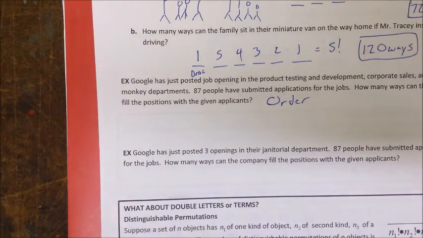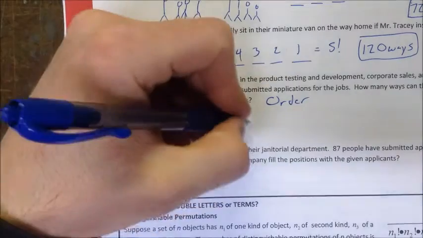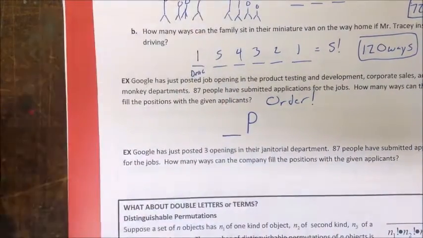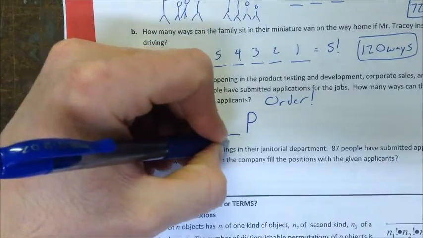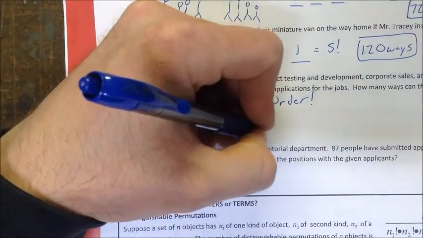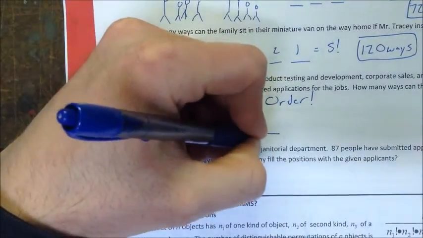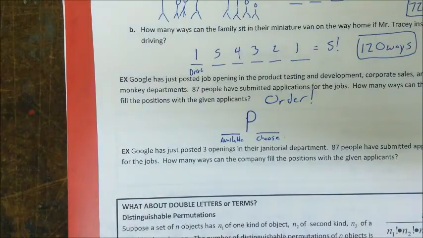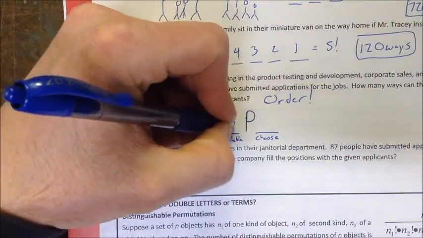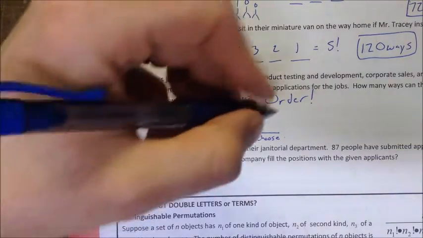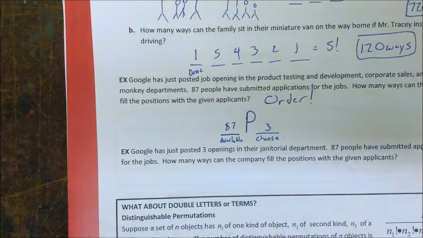So now here's the cool thing about permutations. This one's going to be our first advanced permutation. You're going to write down your big capital letter P, because order is important. And then in front of the capital letter P, this is the number of things that are available to you. Not necessarily all the things that you need to take, but they are available to you. Behind the capital letter P, this is where you put the things that you actually choose. I know it's a little bit of a cheat to use that word because it's not a big capital C, but we'll use it anyways. So available, we have 87 people that are available to us, and we will be only choosing 3 of them because there's only 3 positions in testing, corporate sales, and code monkey. So it'll be 87 P 3.